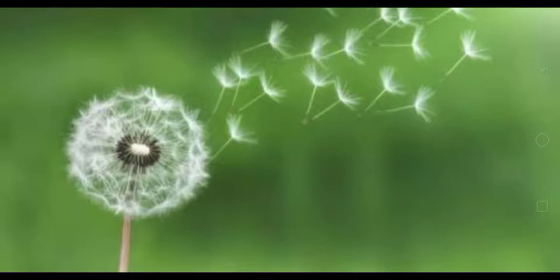Seed dispersal is carried out by wind, water, animals, and explosion. The first picture, as you can see, is an example of dispersal by wind. Some plants have light and hairy or wing shaped seeds that get easily blown away to far off places. Dandelion and cotton seeds are dispersed by the wind.